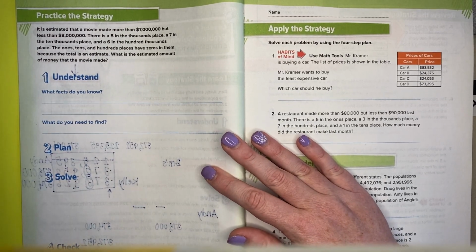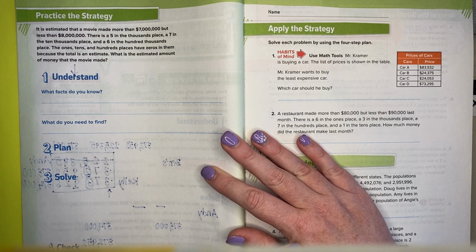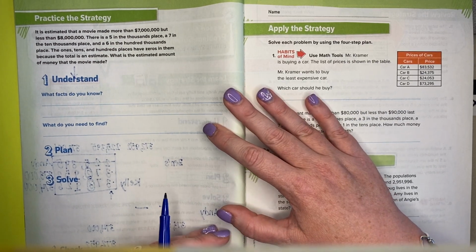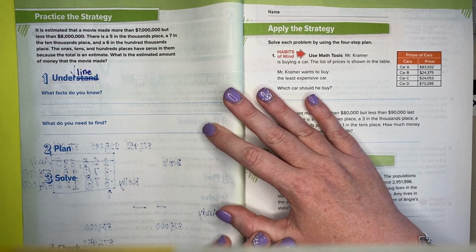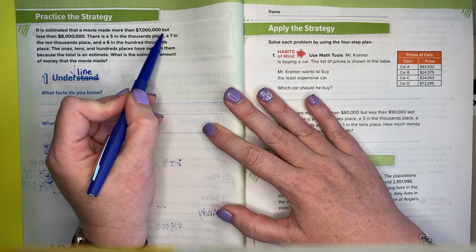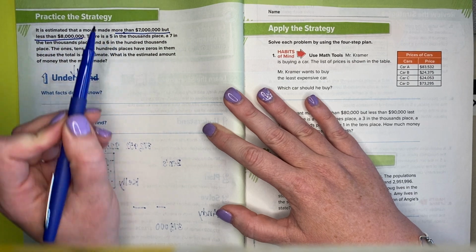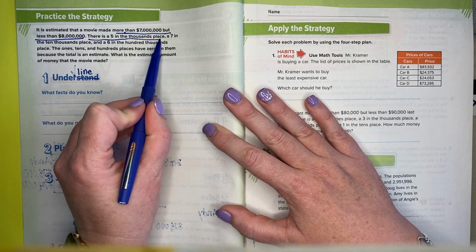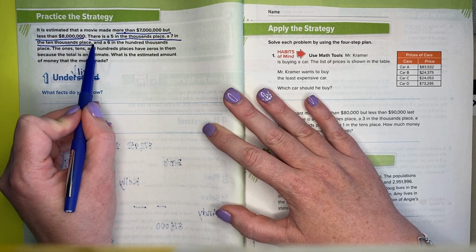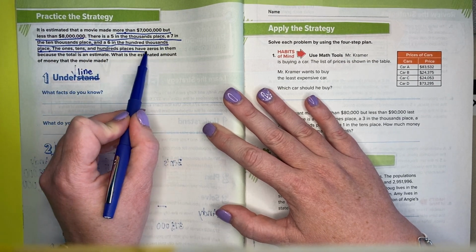First, I want to underline the facts that I know. They want us to write it on this line, but I always just like to underline what I know because sometimes we know a lot and we don't want to write all that out. So we're just going to underline what we know. So instead of understand, I'm just going to say underline what you know, okay? So here's what we know. I know that the movie made more than 7 million, but less than 8 million, okay? I know that in this number, there's a 5 in the thousands place, a 7 in the 10,000s place, a 6 in the 100,000s place, and I know that the 1s, 10s, and 100s place have zeros in them.